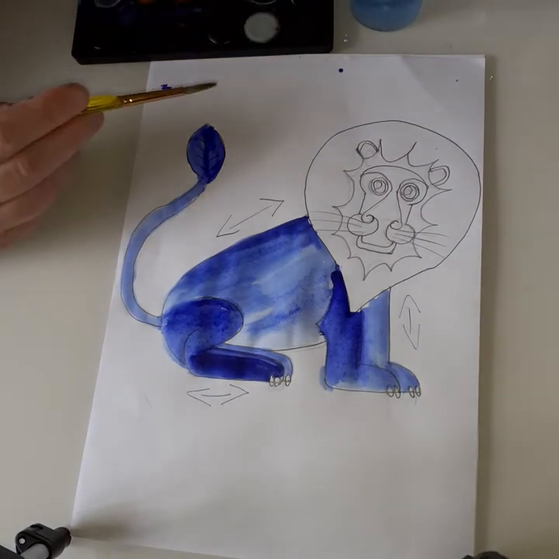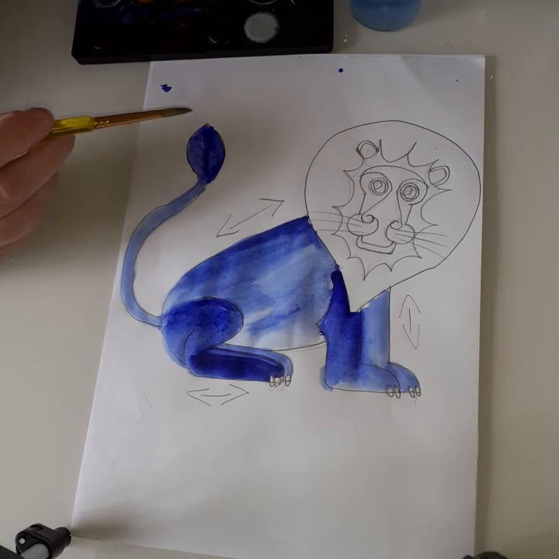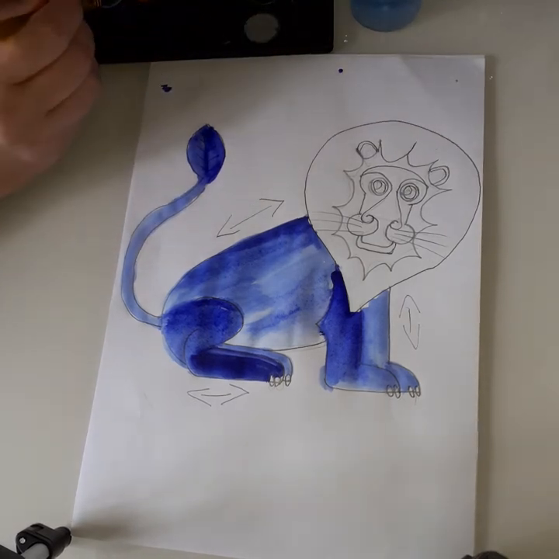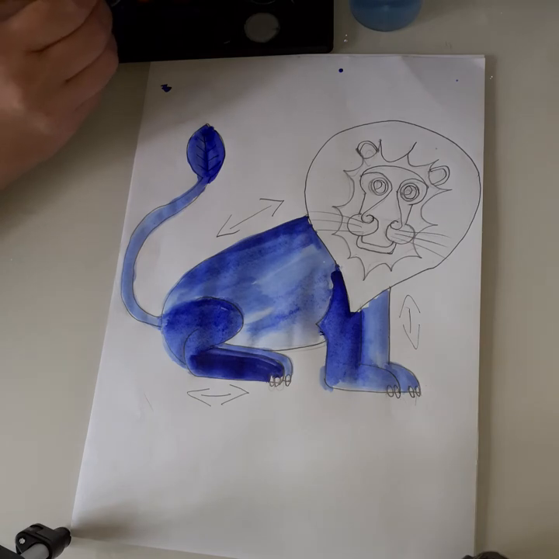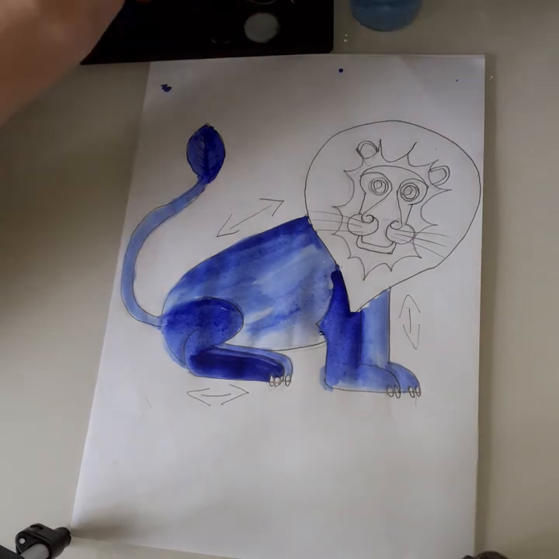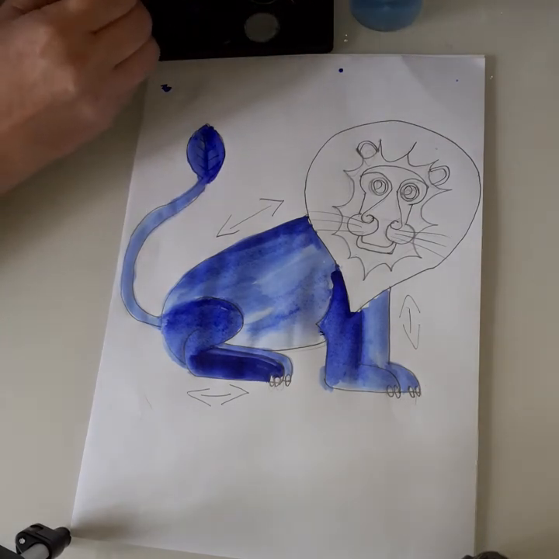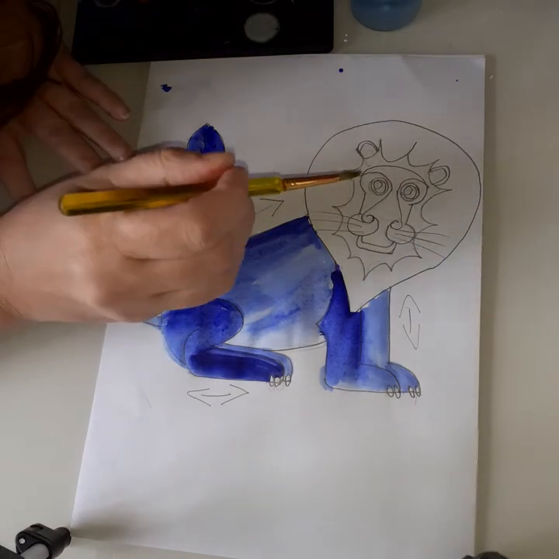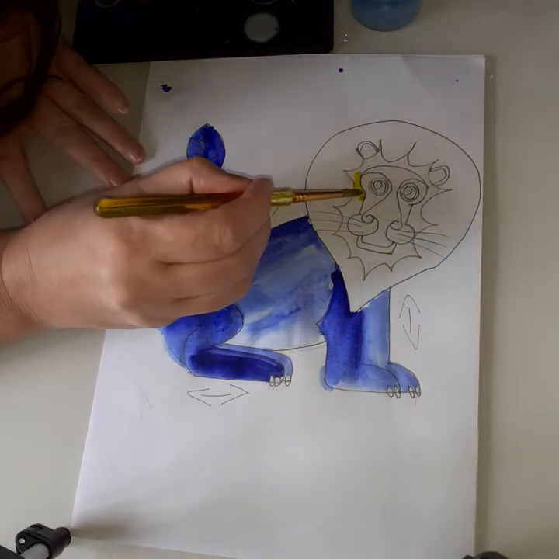Right, next colour we are going to do is, let's go, oh, it has yellow. So we're going to go yellow. Let's do the lighter colour first. So we're going to go yellow for those flashes.